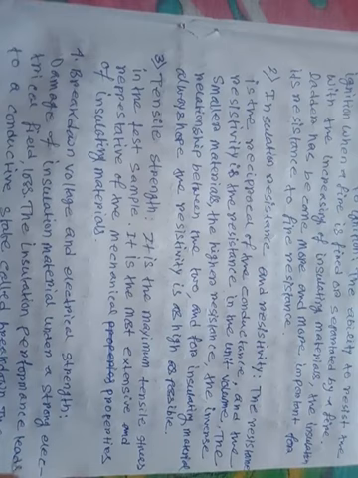Third point, tensile strength. Tensile strength means the maximum tensile stress in the test sample. It is the most extensive and respective of the mechanical properties of insulating material. It is a very powerful mechanical property of insulating material.